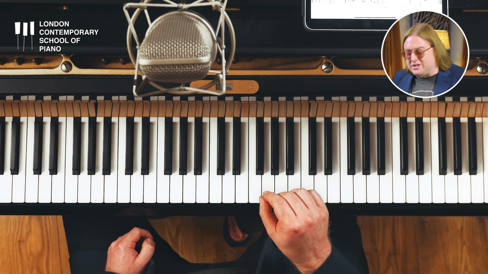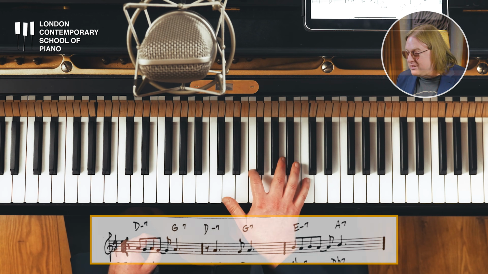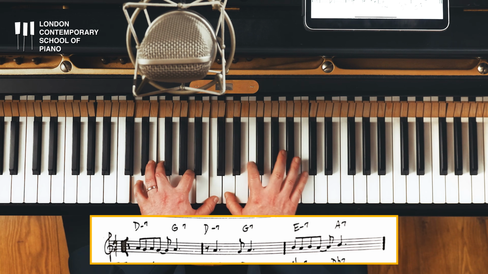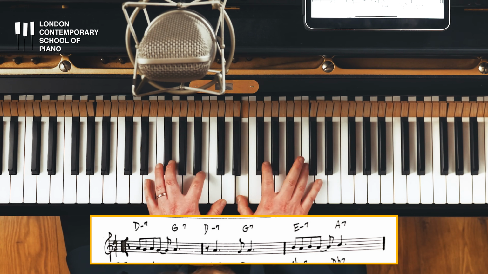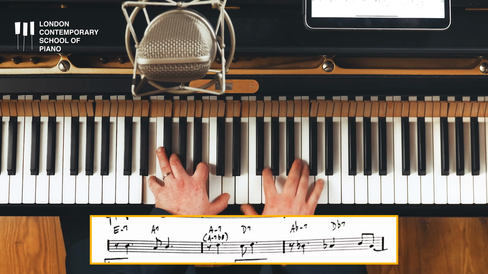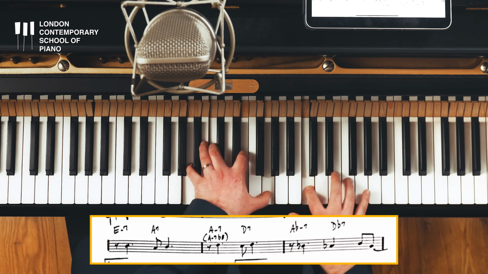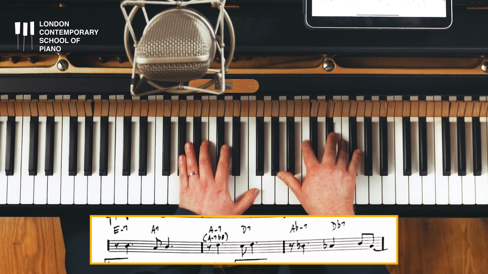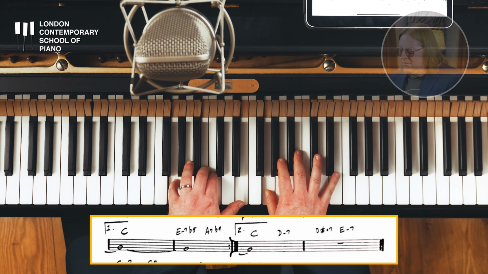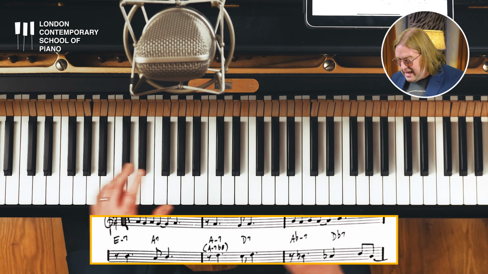It sounds a touch predictable, but it's really good just technical practice. Such a good thing to practice. Let's do that again.